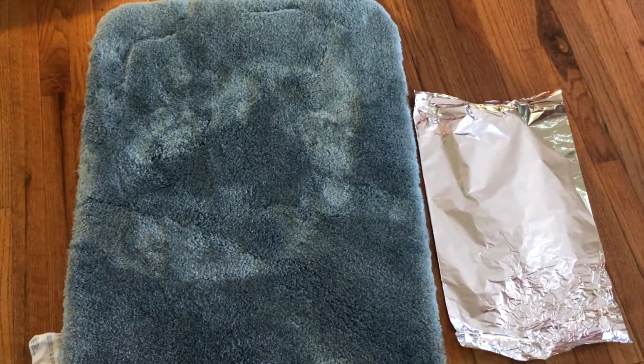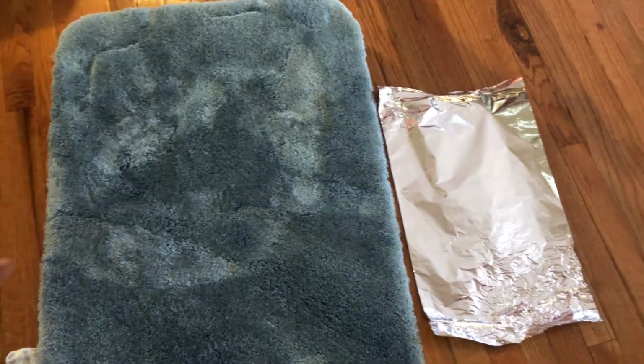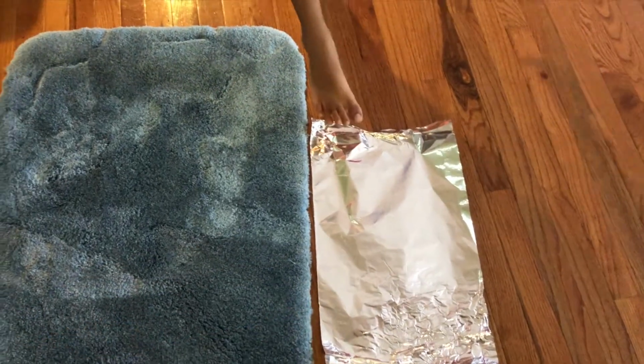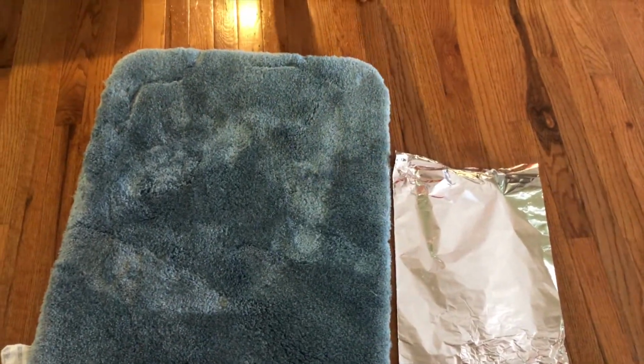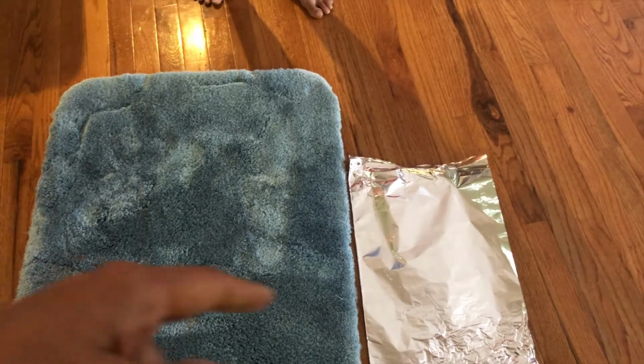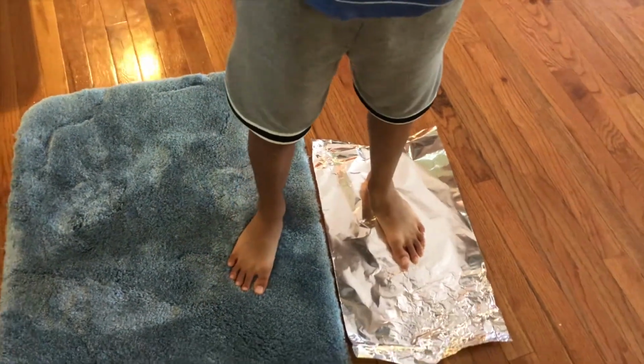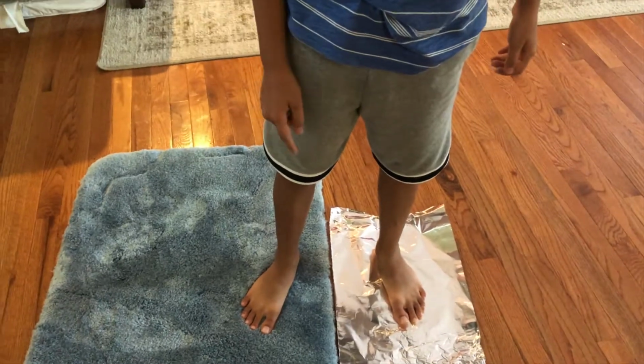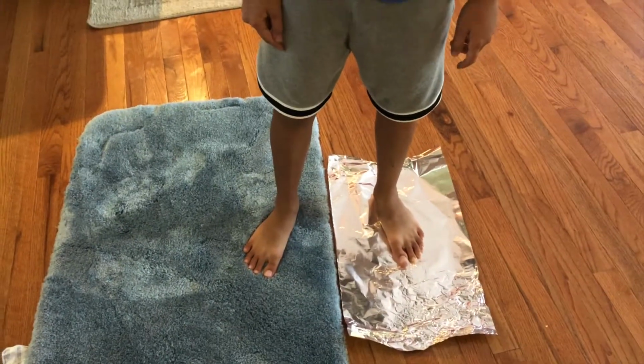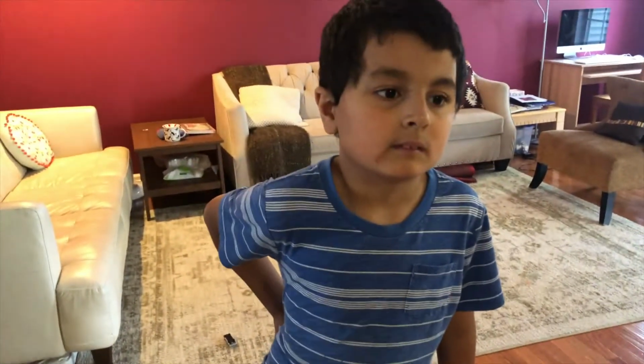Okay Yeshu, see, on the floor you have a piece of carpet and a piece of aluminum foil. Now, I want you to place one leg on the carpet and the other leg on the aluminum foil and tell me how you feel. The carpet is feeling warm and the aluminum foil is feeling cold. Why? What is happening?